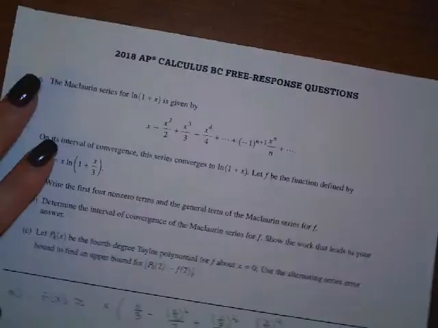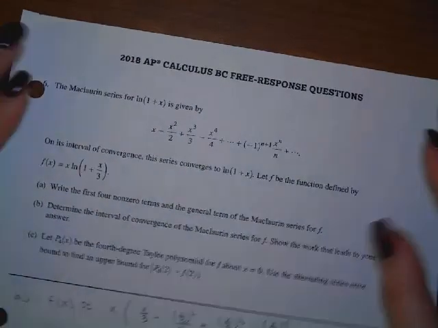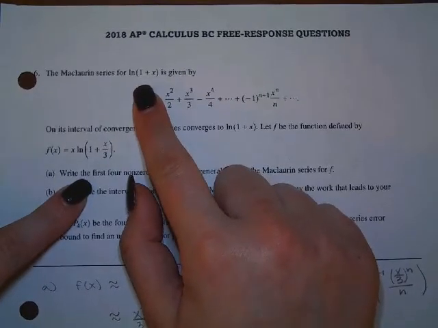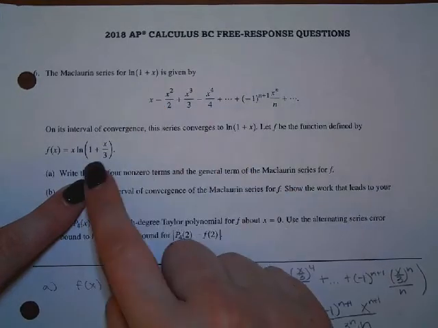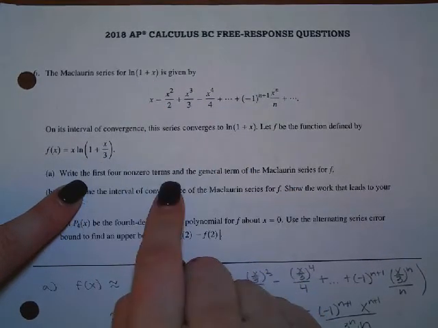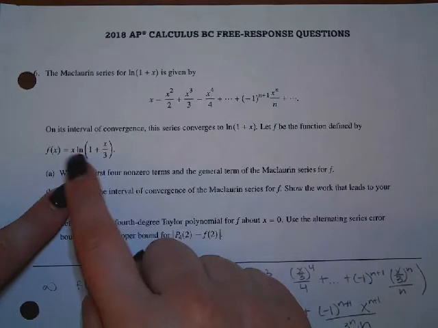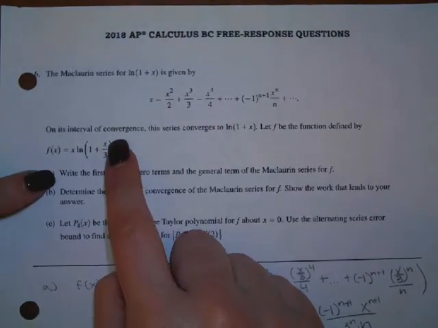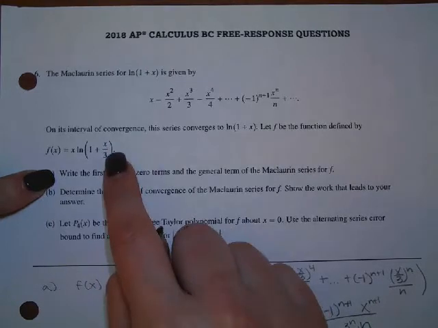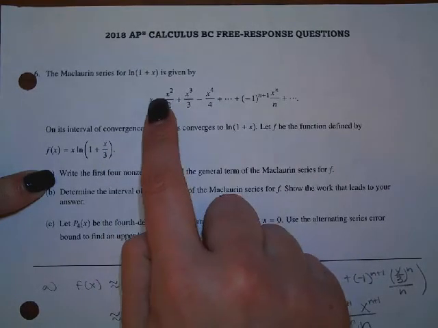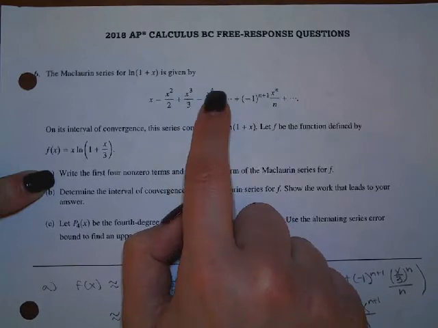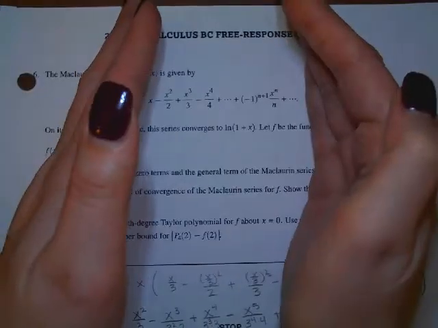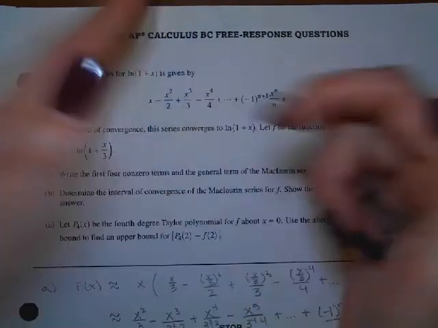All right. So for this one, they told you what ln of 1 plus x was. So when they say that you're writing the first four non-zero terms for f, and they're telling you that f is x multiplied by ln of 1 plus x over 3, what that means is you're taking this function, you're plugging in x over 3, x over 3, x over 3, and then you're going to take that whole group and stick an x in the front and distribute that x out.